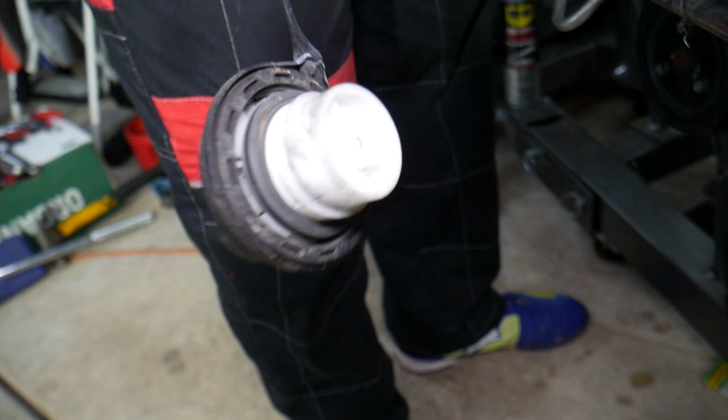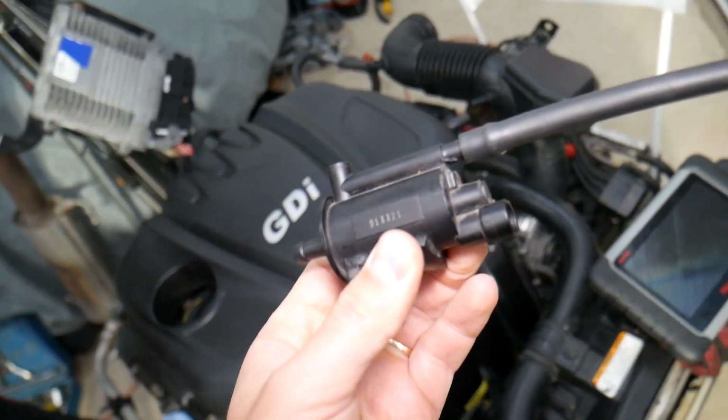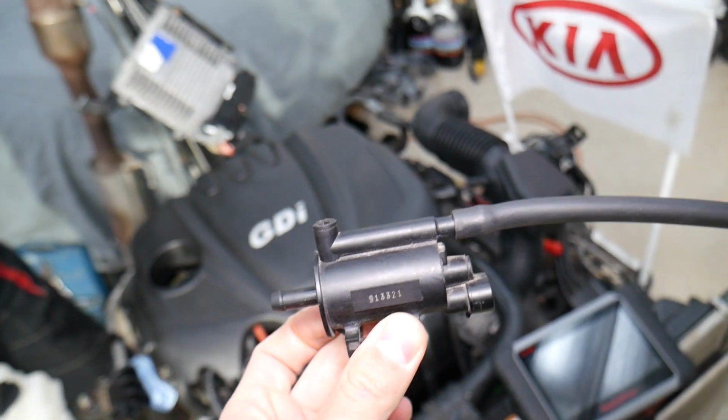But it's very important to inspect the purge control valve first, and we have a special video where you can see how to test it on a Kia Sportage or Kia Sorento, so all that will be on our channel.